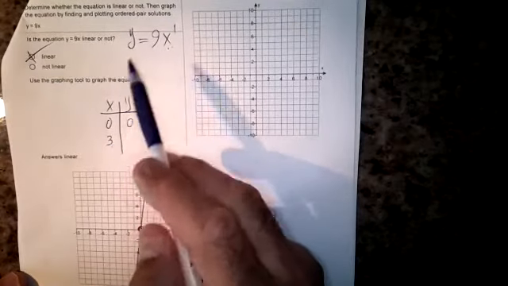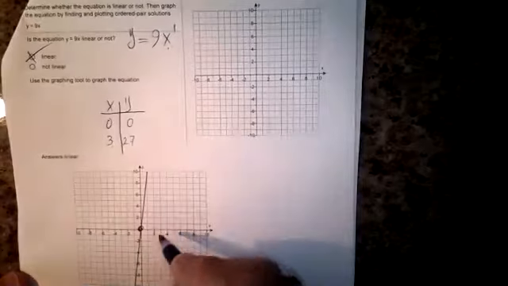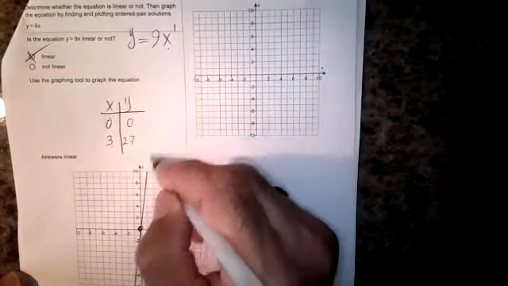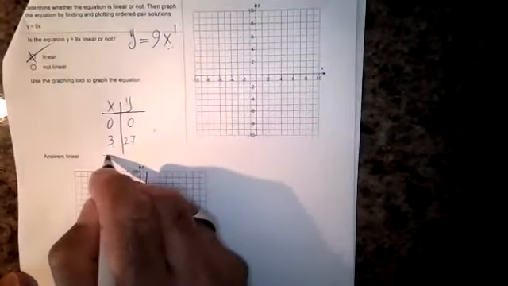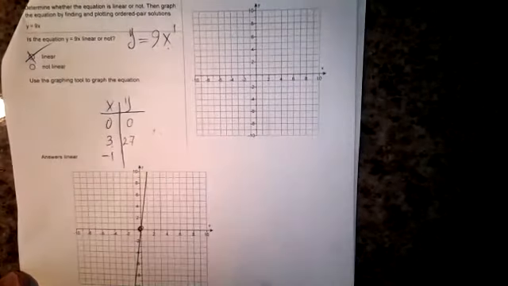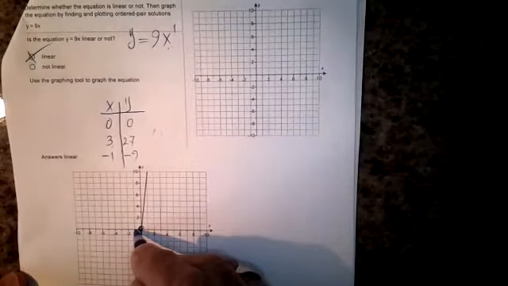If I put 3 here, 3 times 9 is 27. So (3, 27) is a point somewhere here. It's out of the picture. Okay. You could use a negative number, like what about negative 1? When you put negative 1 here, then it's negative 9. So (-1, -9) is somewhere here.